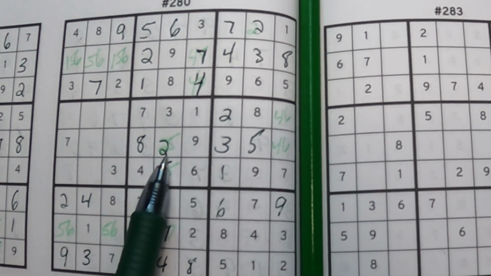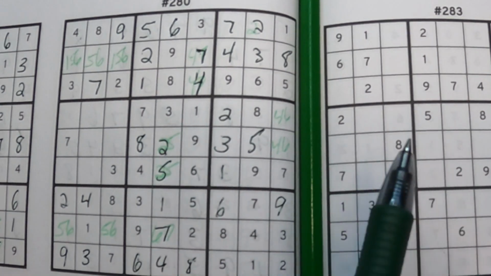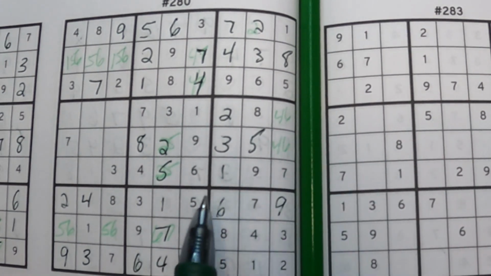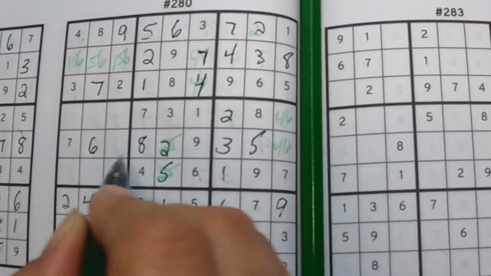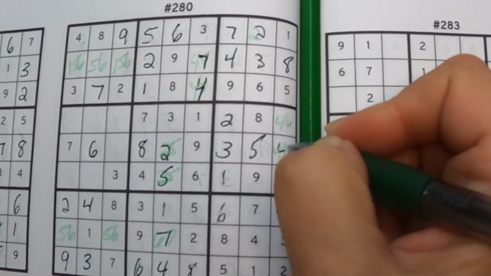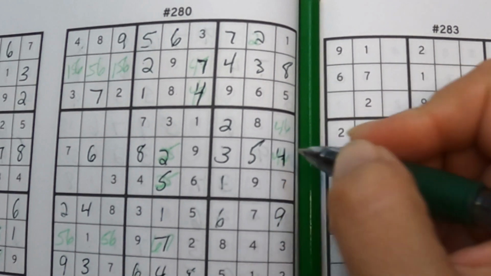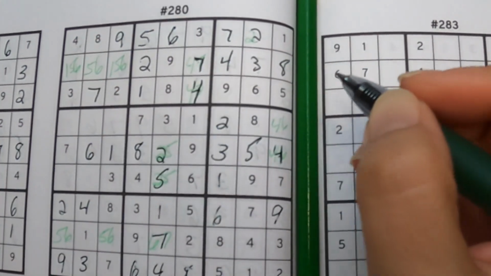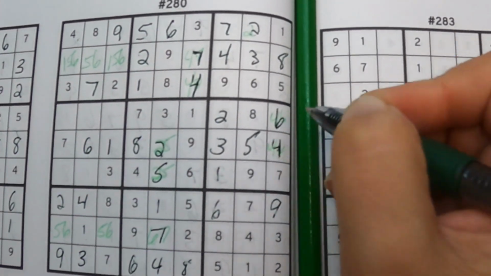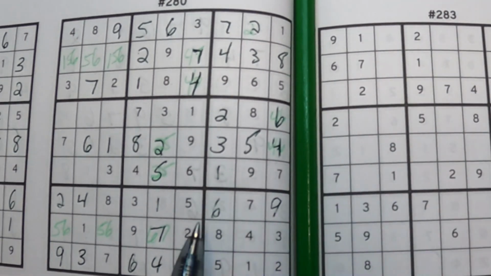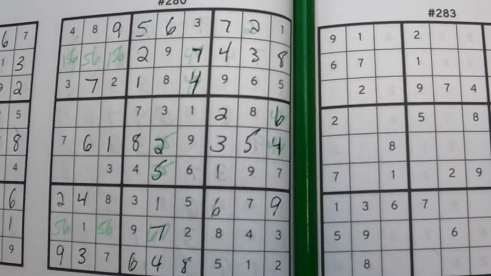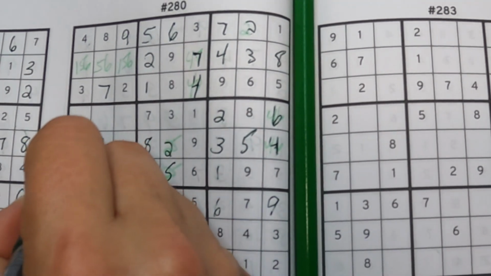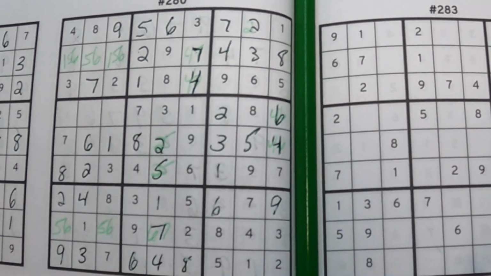For this row now, we're missing 1, 4, and 6. We've got a 1 and 4 here, so this is our 6. That 6 makes this our 4 and our 1. And that 4 makes this our 6. For this row, we're missing 2 and 8. We've got a 2 here, so 8, 2.